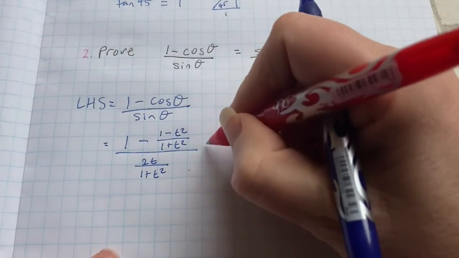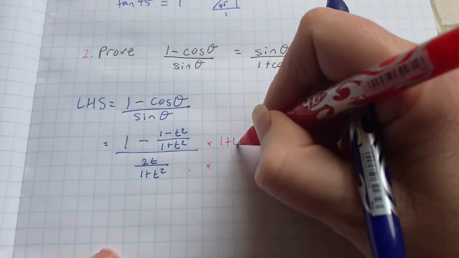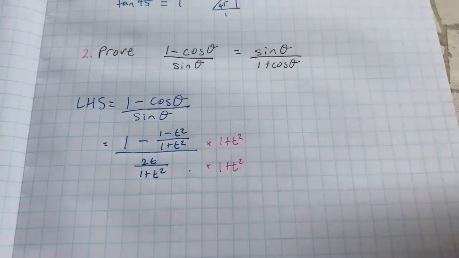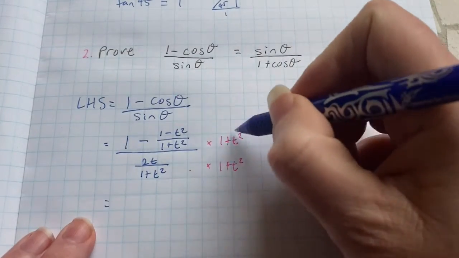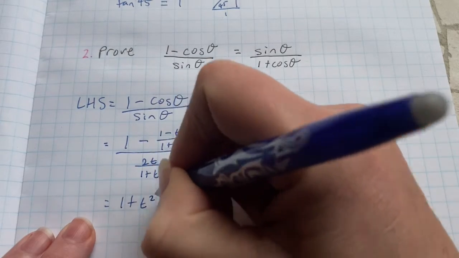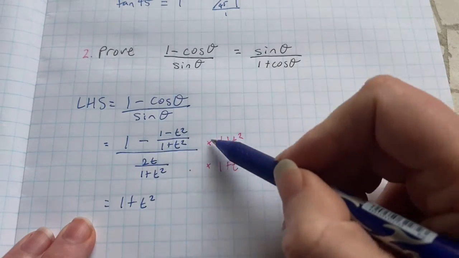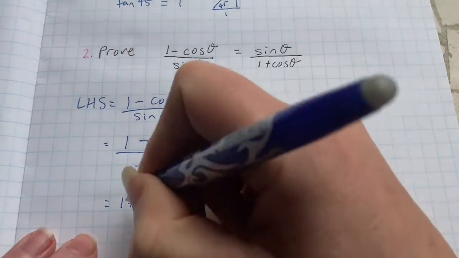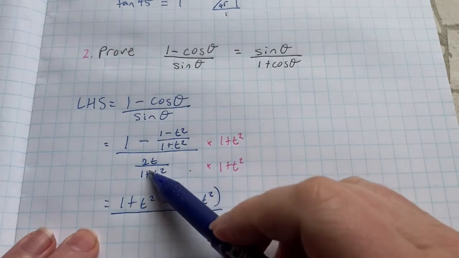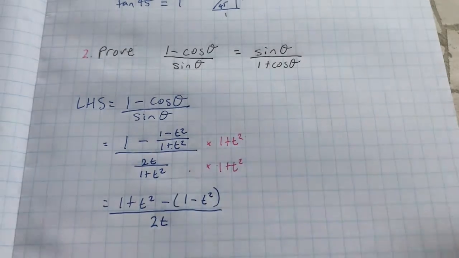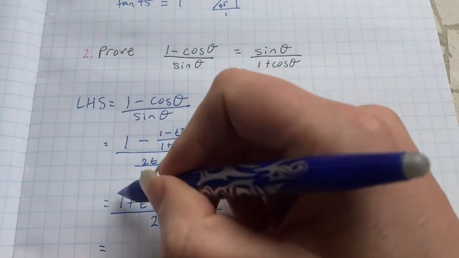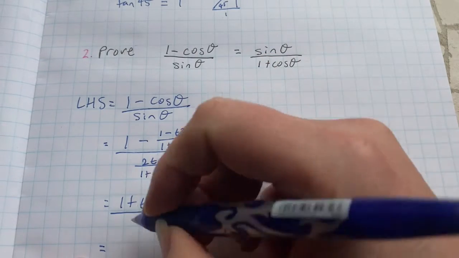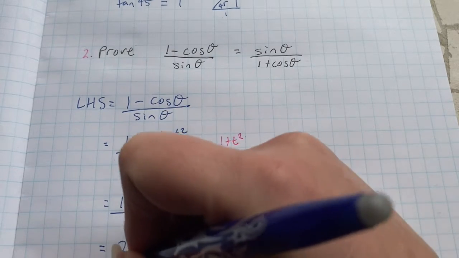Now what I'm going to do there is I'm going to multiply the numerator and the denominator by 1 plus t squared. We've got this 1 plus t squared in the denominator on both of those, so it makes sense to do that. So 1 plus t squared times 1 is 1 plus t squared, minus this times 1 plus t squared. They're going to cancel out. I'm just going to get 1 minus t squared. And the denominator, the 1 plus t squared will cancel with the 1 plus t squared, and that's just 2t. Now that equals 1 minus 1, which is 0, plus t squared plus another t squared. So it's 2t squared over 2t.